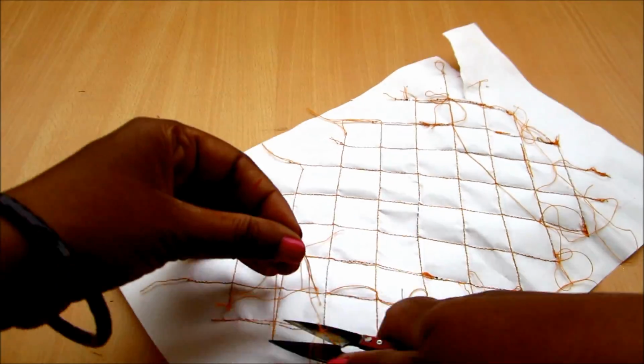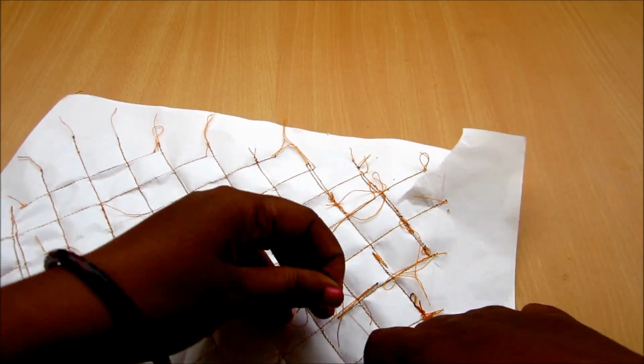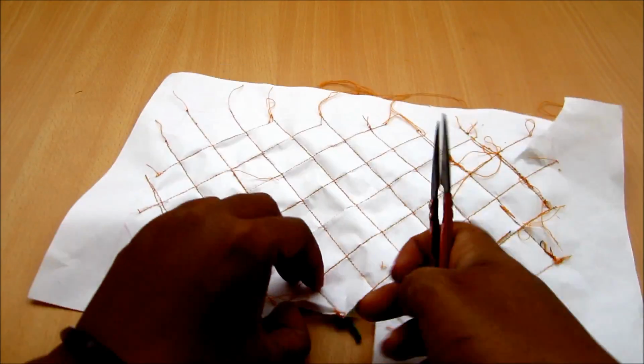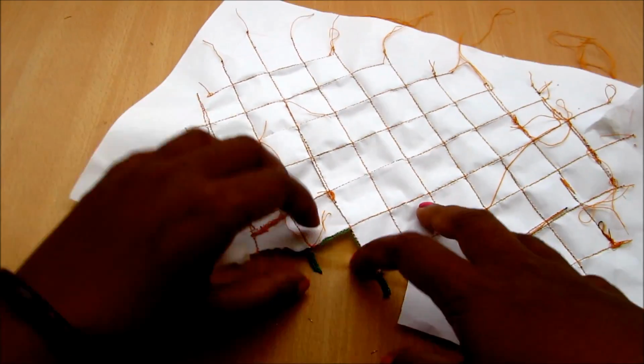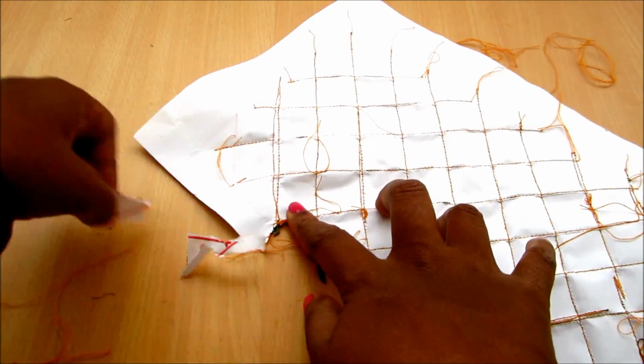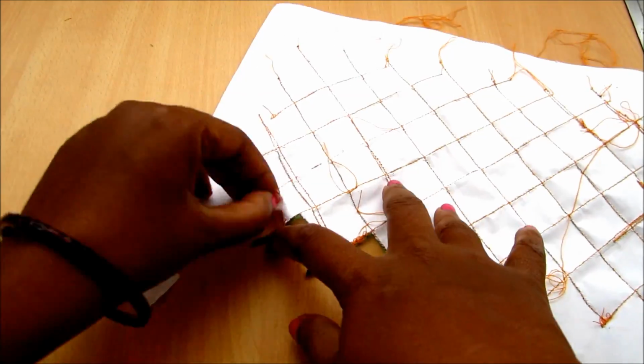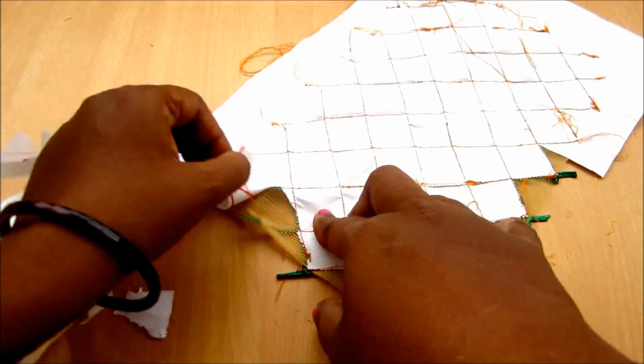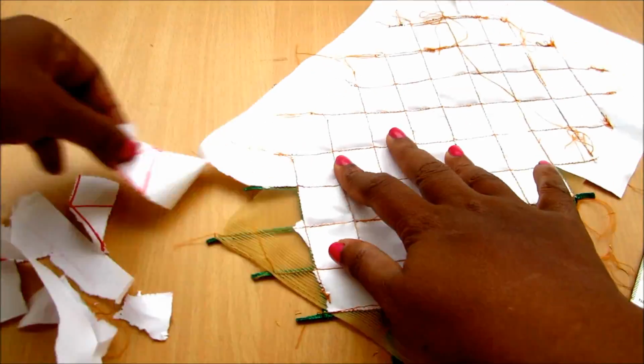Once done with the designing part, trim off all the extra strips. Turn to the other side and start tearing the paper. Hold firmly with one finger and start tearing the papers. Doing it this way, the thread or the stitch lines will not be loosened.